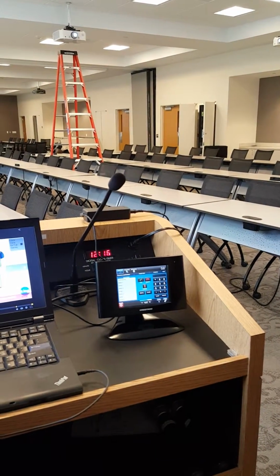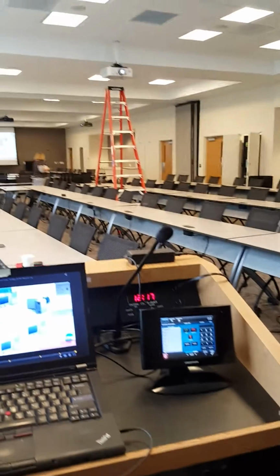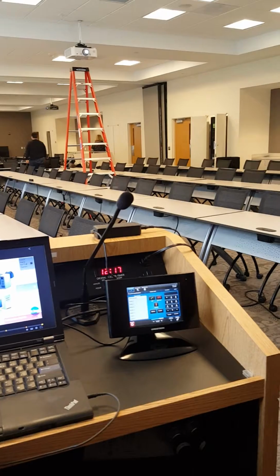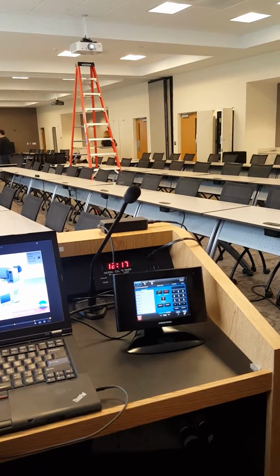Yes, there are tables, there are chairs. I think I counted 56 chairs the other day when I was on the phone with our engineer, because he actually had the same comment.